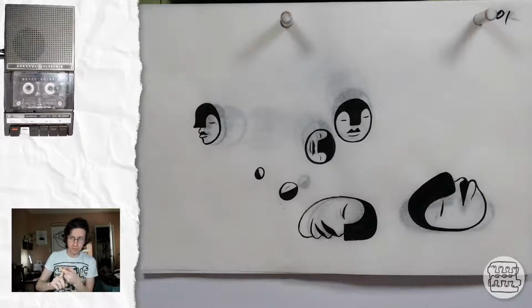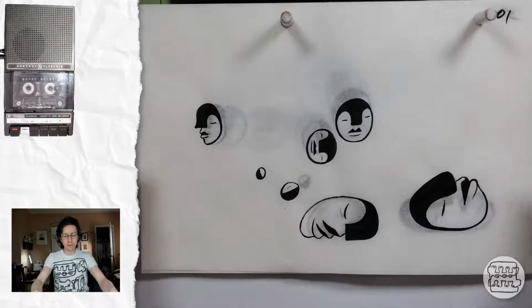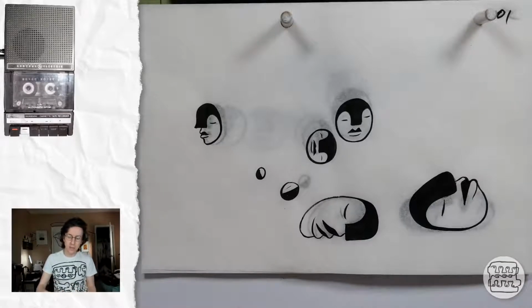It fits on my flatbed scanner. That is pretty standard. If you get a larger flatbed scanner, larger than right about US letter size, 8.5 by 11, anything larger than that will either get wrinkled or won't fit.